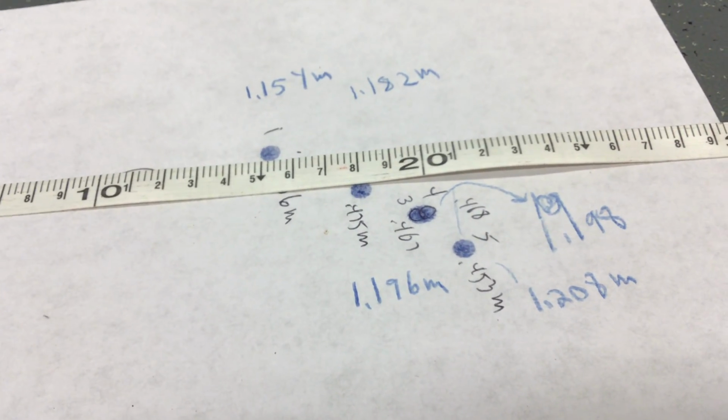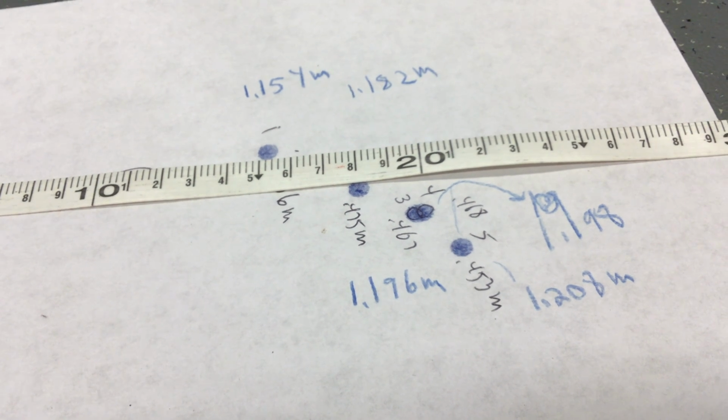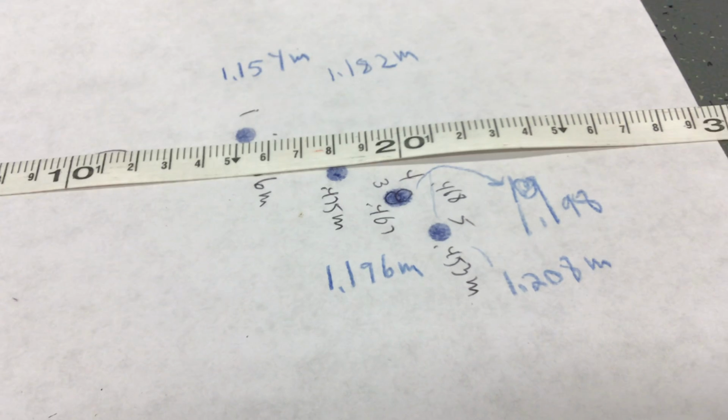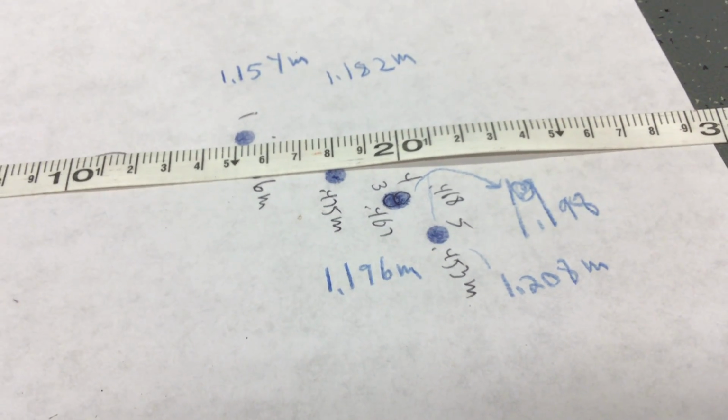Now that you have all those values, you average them out, and you can fill in your data sheet and find the percent errors. Your instructor will guide you through it. It's just simple multiplication and adding and things like that.